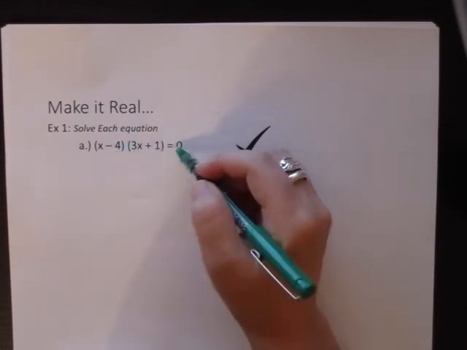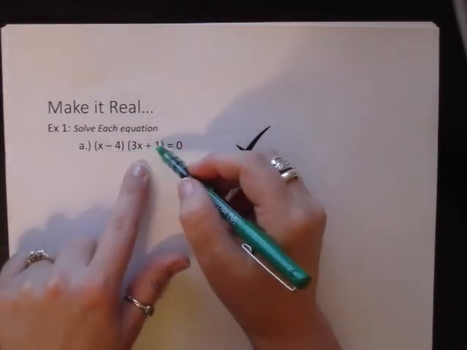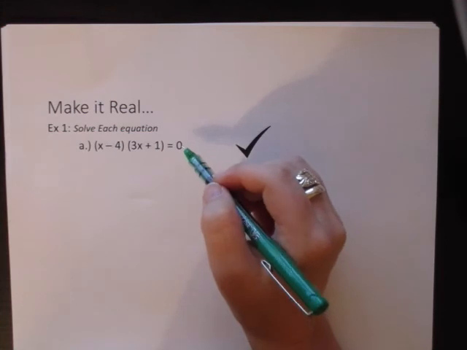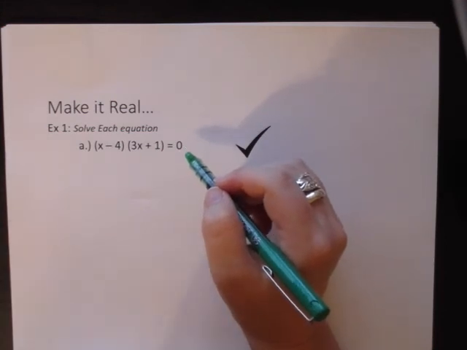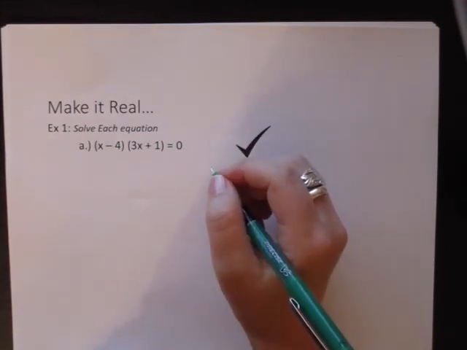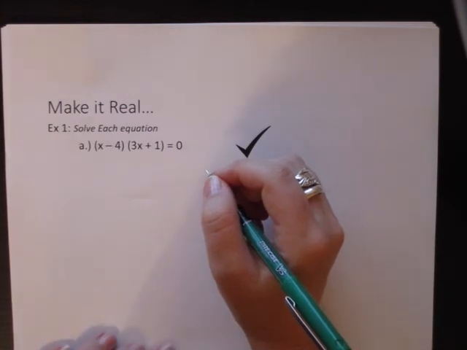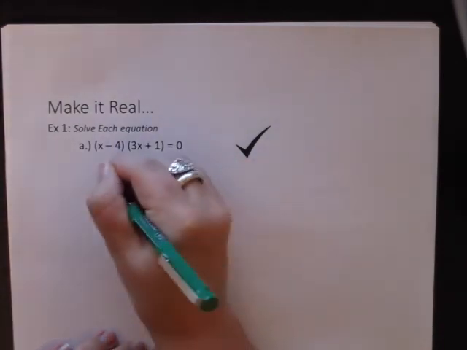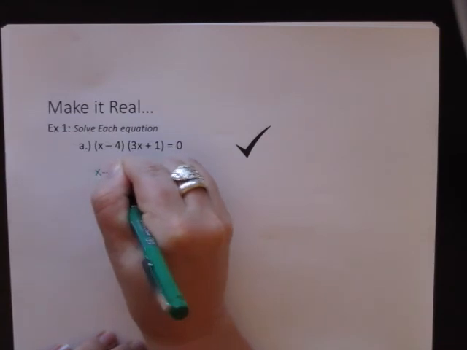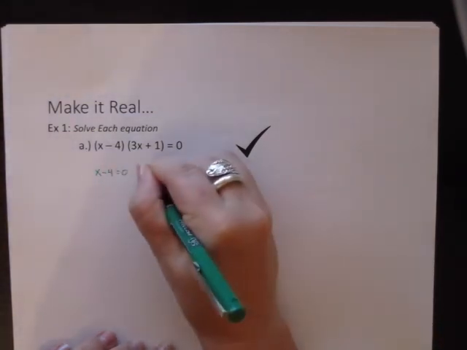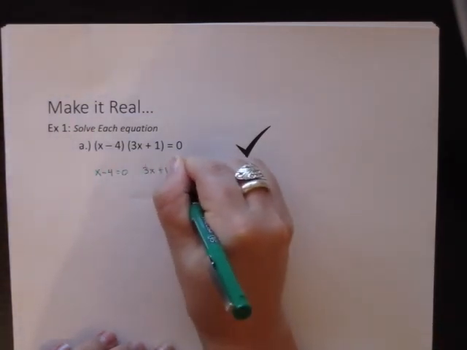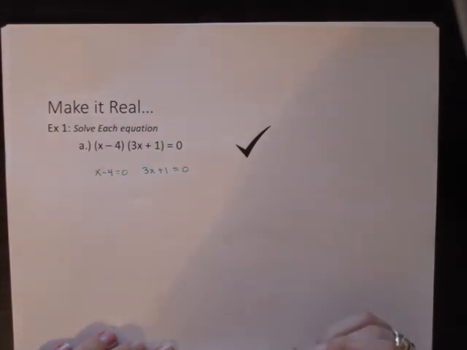Step 2, we have to factor it. Now, we already see that we have binomials set equal to 0, so that means that it's already factored for us. So now what we've got to do is step 3, which means to set each factor equal to 0. So we're going to go x minus 4 equals 0, and 3x plus 1 equals 0. So we're just splitting them apart.